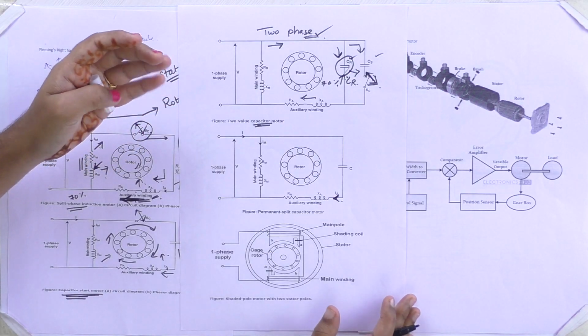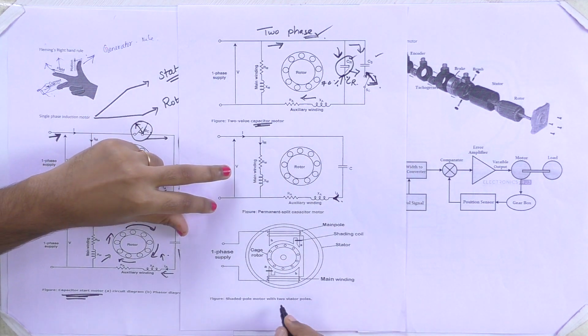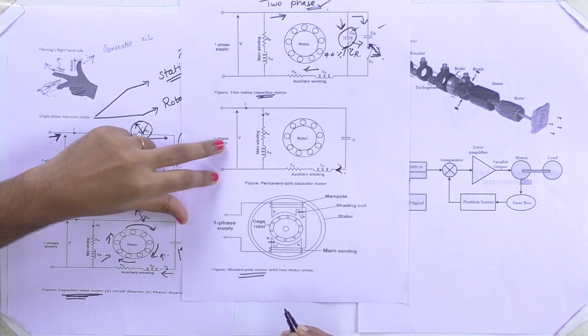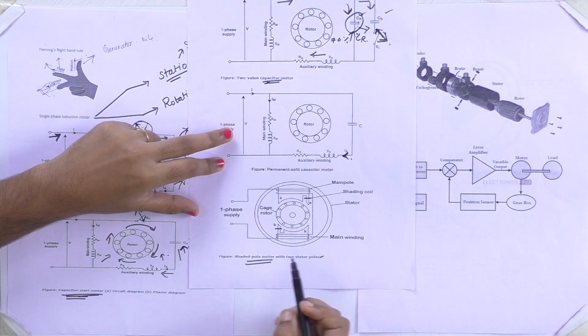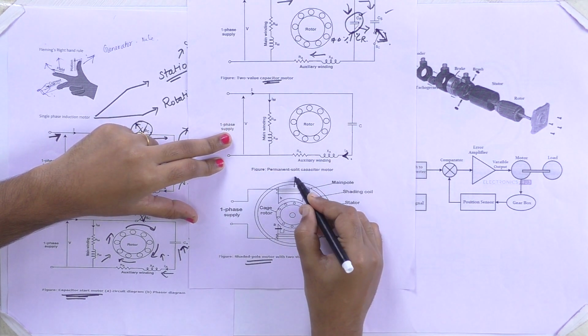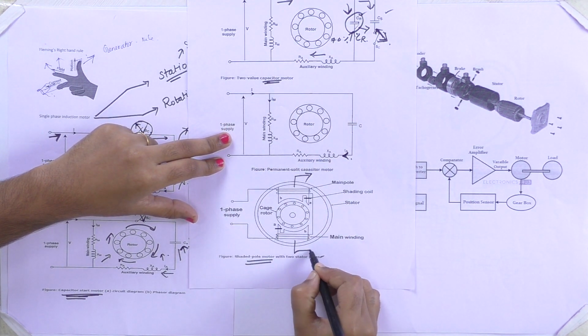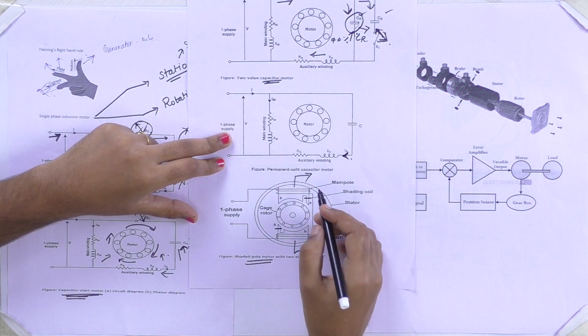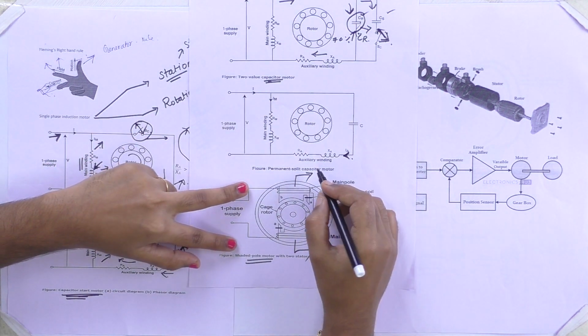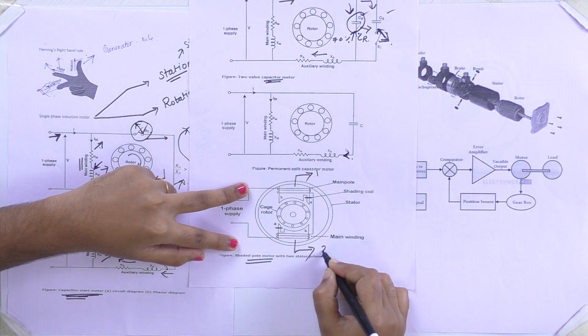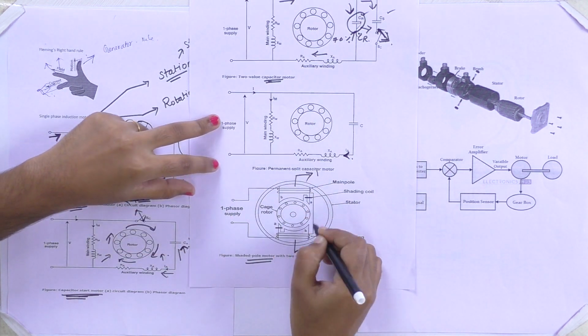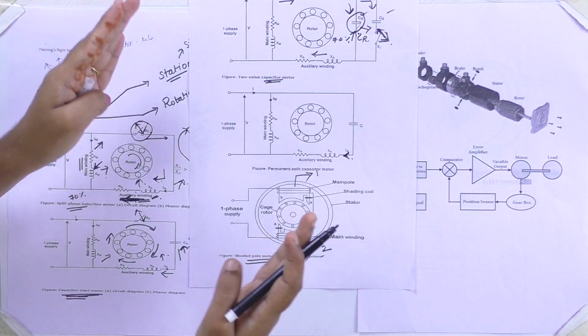The shaded pole motor has two stator poles. Here I have taken an example of a shaded pole motor with two stator poles. Two stator poles is similar to the construction of a DC machine, in which a magnet will be present. Two shaded poles, 1, 2, are there, and the rotor is a squirrel cage rotor. As I said, it is a skewed bar, a cylindrical bar made of steel, iron, etc.